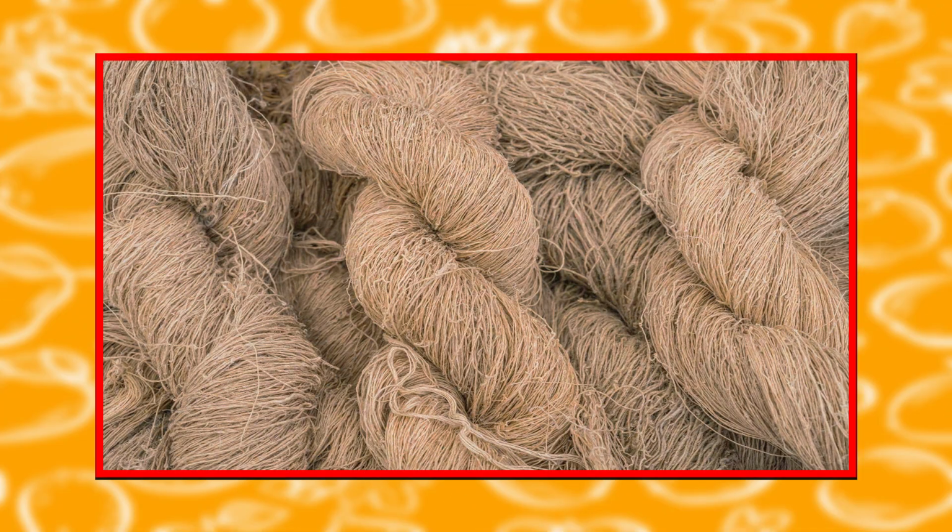Hemp fibers are coarser when compared to flax and rather difficult to bleach. The fibers have an excellent moisture resistance and rot very slowly in water. Hemp fibers have high tenacity, that is 53 to 62 cN per tex, about 20% higher than flax, but low elongation at break of 1.5%.